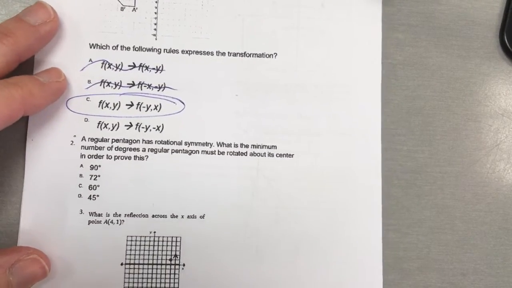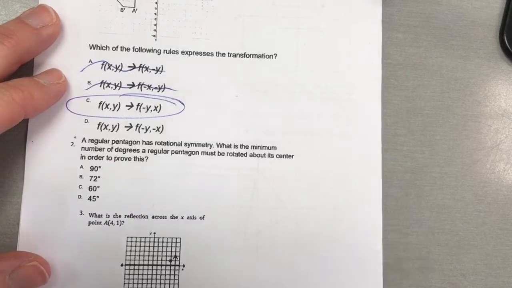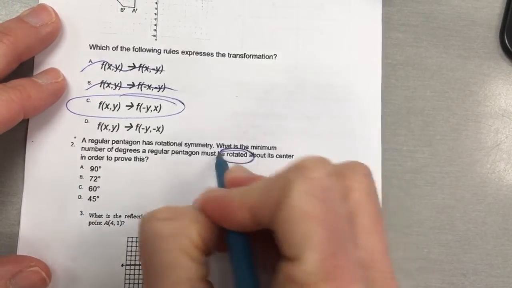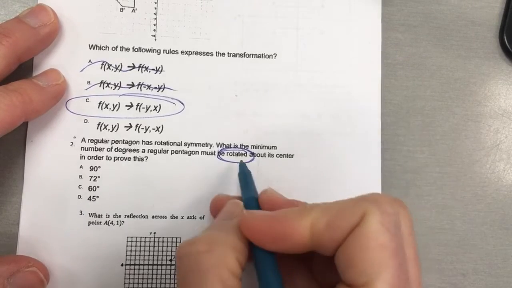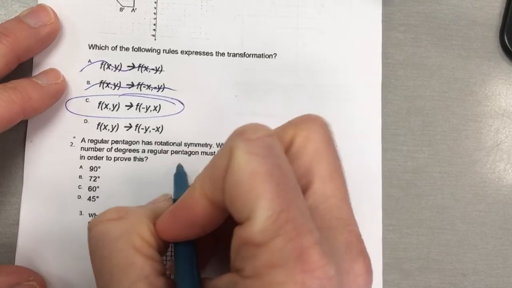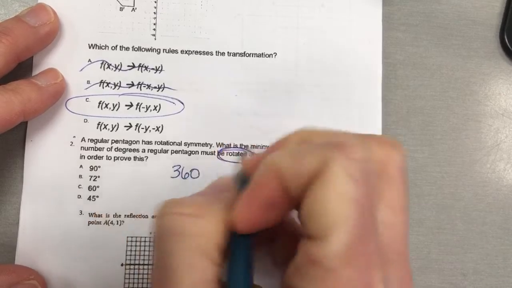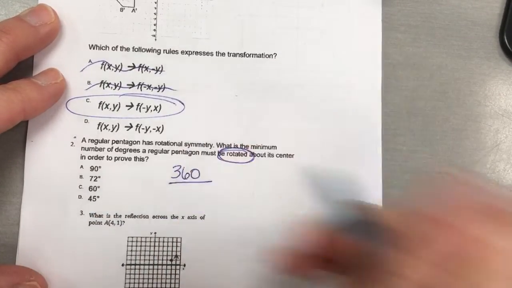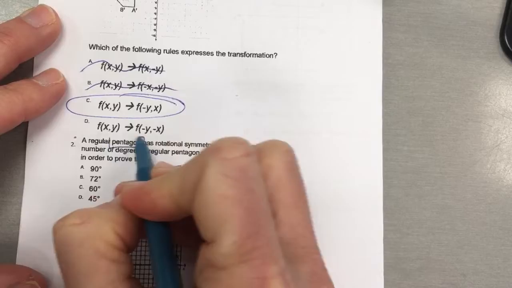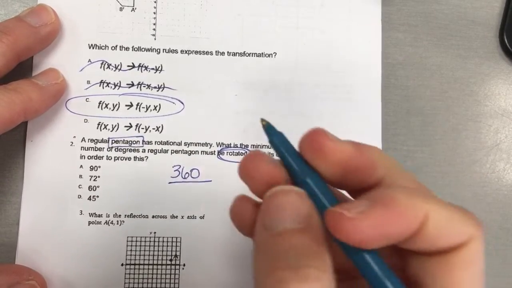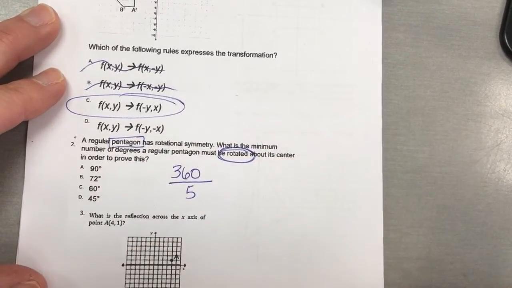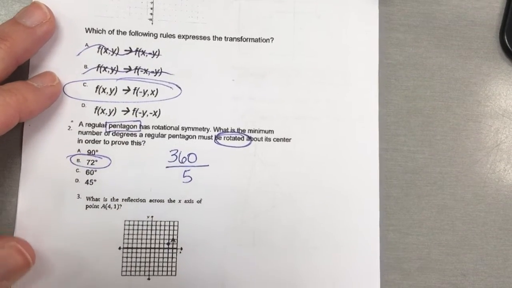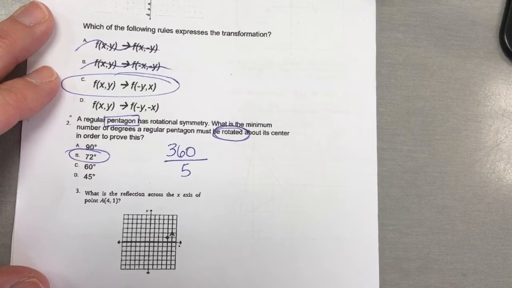A regular pentagon has rotational symmetry. What is the minimum number of degrees a regular pentagon must be rotated about its center in order to prove this? Whenever you're talking about rotations, you're going to use 360. That makes a full rotation, and you're going to divide. A pentagon has 5 sides, and 360 divided by 5 is 72. Remember, you can pause this video, rewind it, and listen to whatever you need to again.